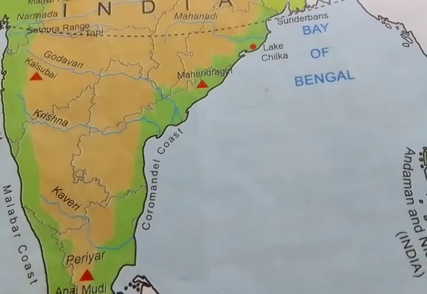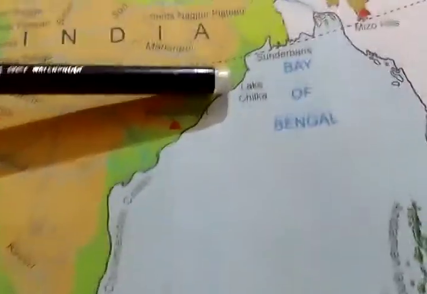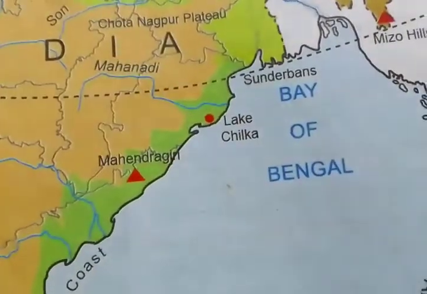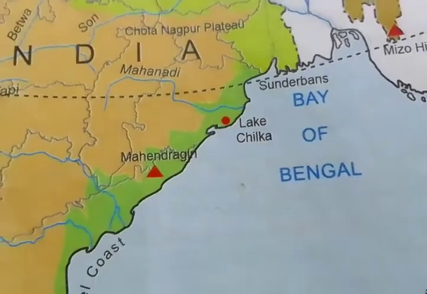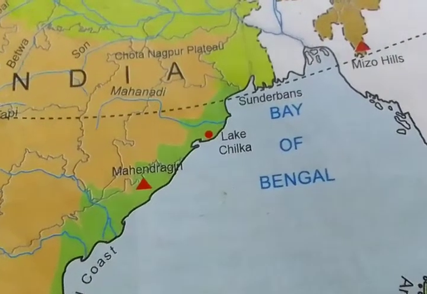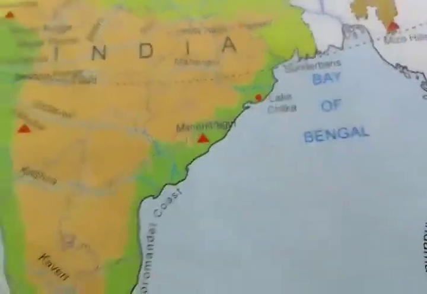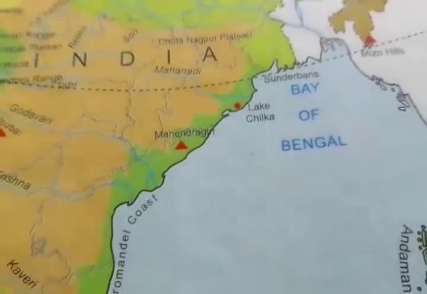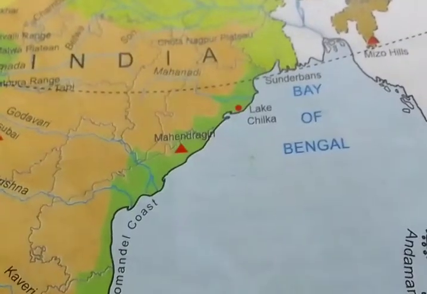Chilka Lake, you can see here. Chilka Lake is an important lake along the eastern coast, and it is the largest saltwater lake in India. So, that was about the western and eastern coastal plains.